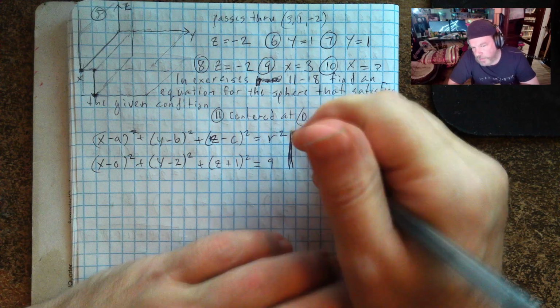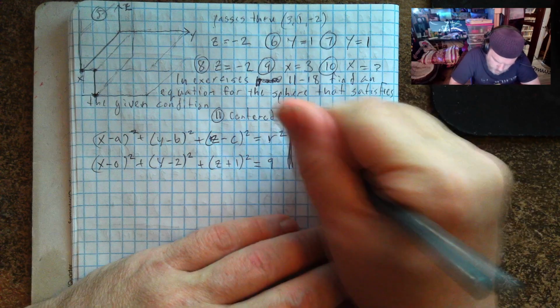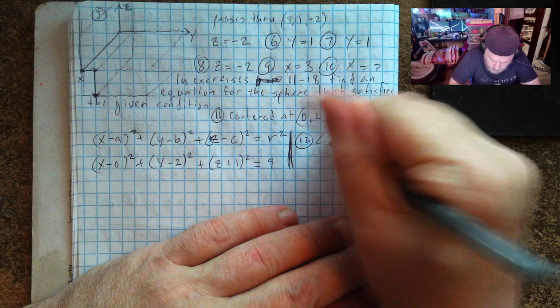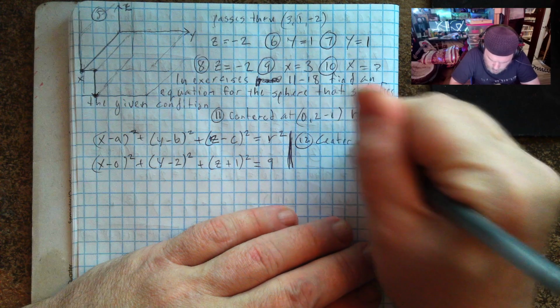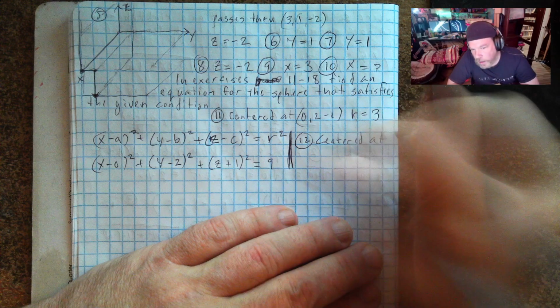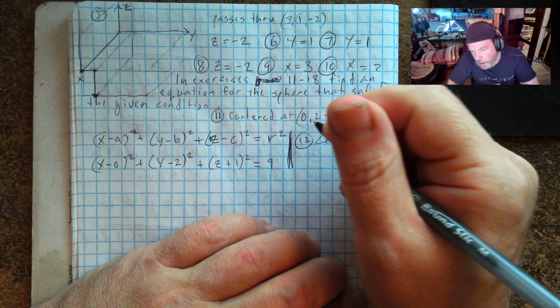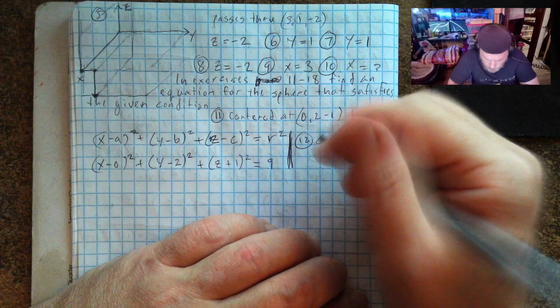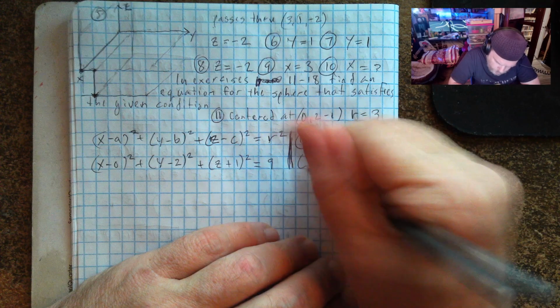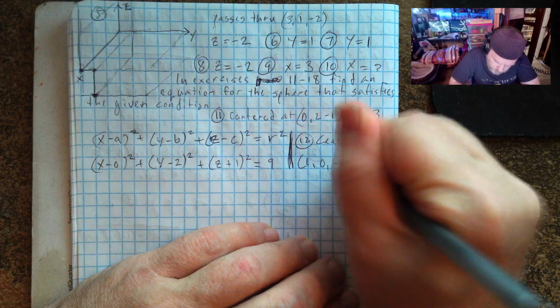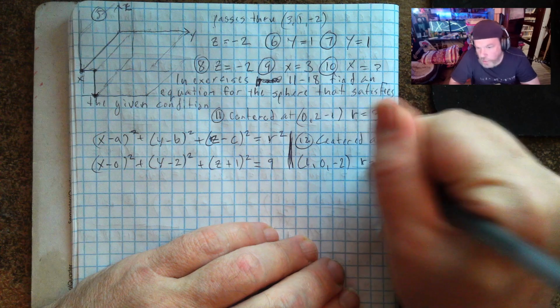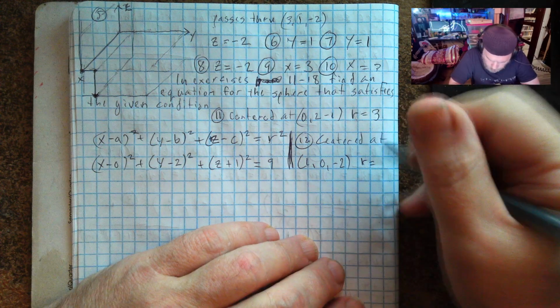This here, 11, 12, so 12, centered at 1, 0, negative 2 with r equals 4.